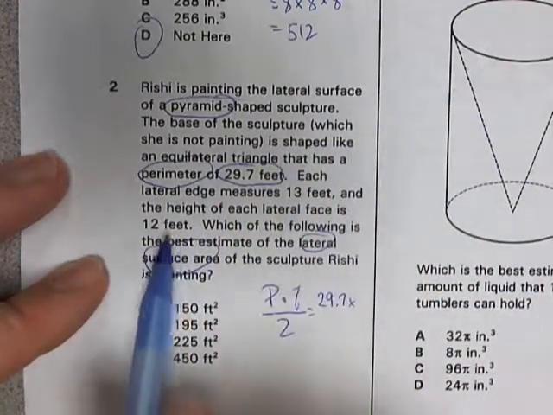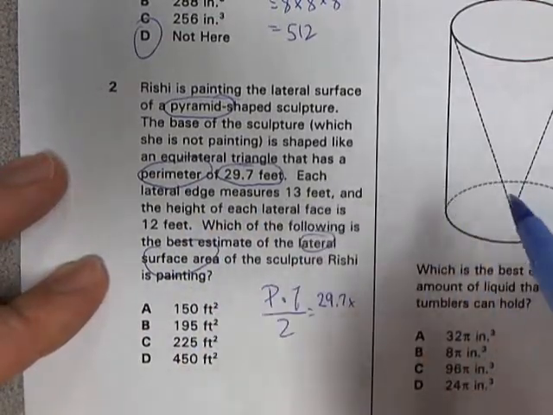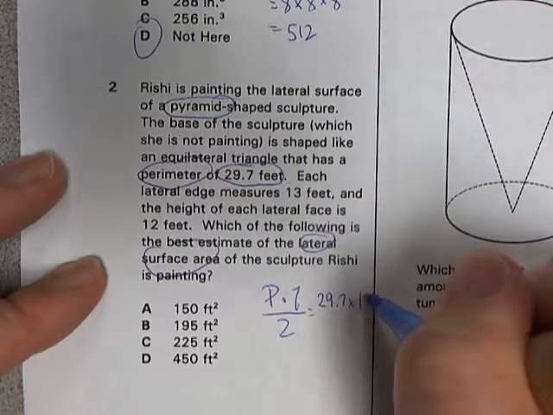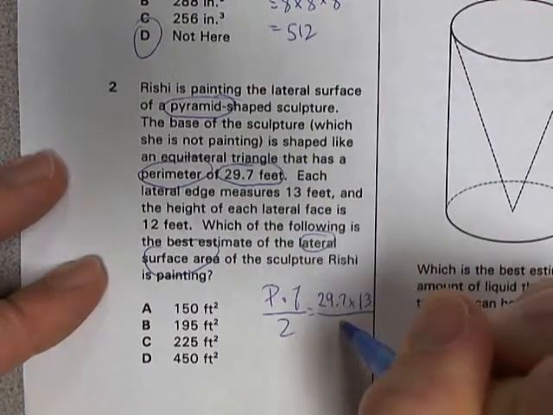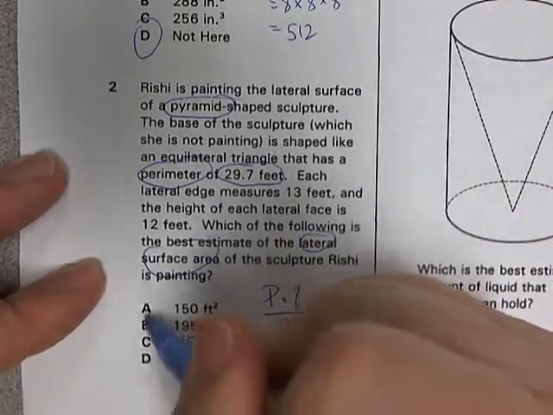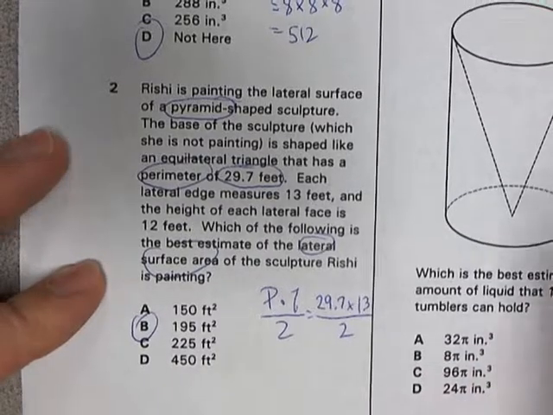Looks like the height of the pyramid, the slant height always has to be longer than the height, because the slant height is the hypotenuse, and the hypotenuse is always the longest measurement, so we have to use 13 as the slant height. And then divide that by 2, and you get approximately 195 feet. So that's the lateral surface area of the pyramid.